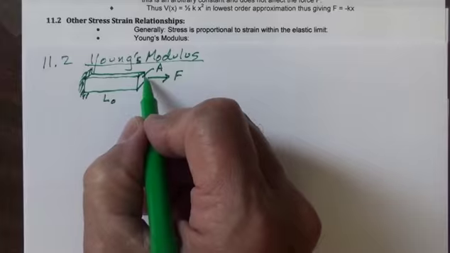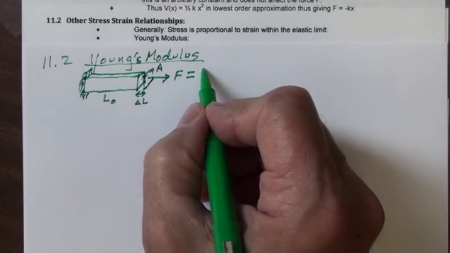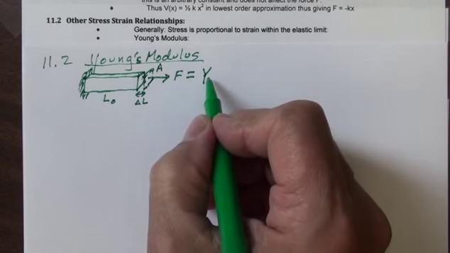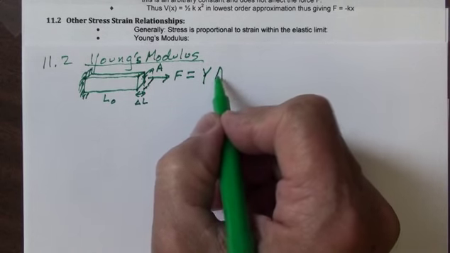Well, if we take it out to a distance, kind of hard to draw this, a distance, let's say delta L, so we're going to stretch it by delta L, the force is going to be proportional to, we're going to write our constant of proportionality as Y, which is Young's modulus, times the area.